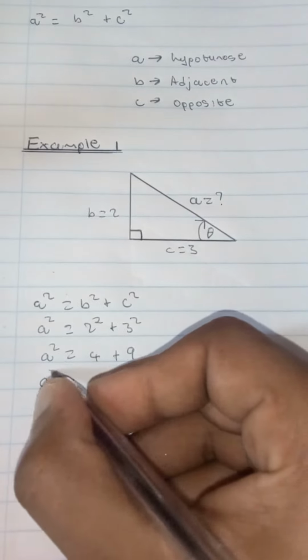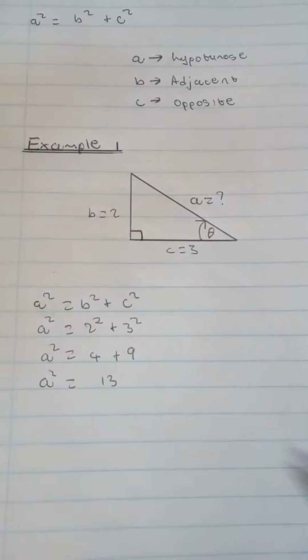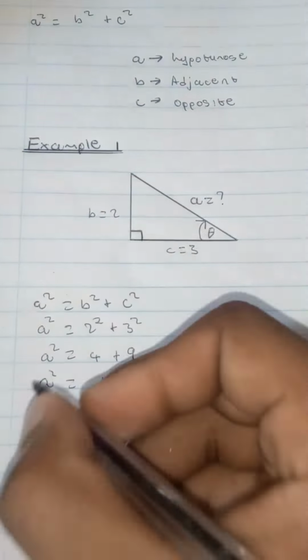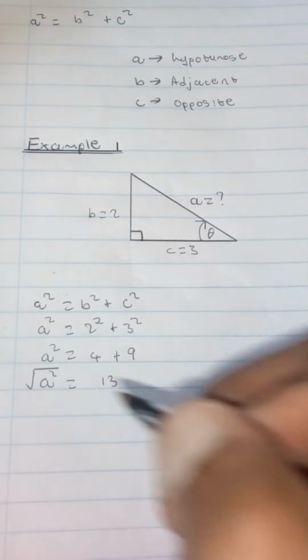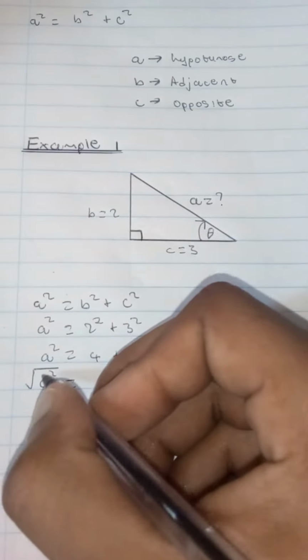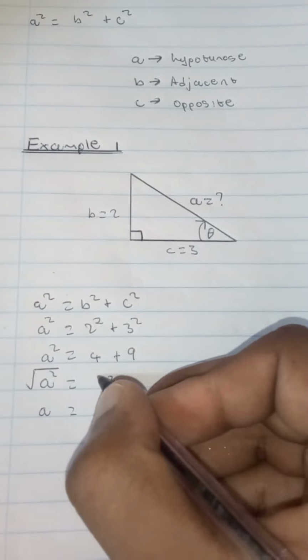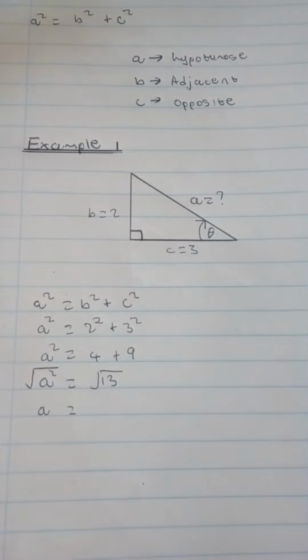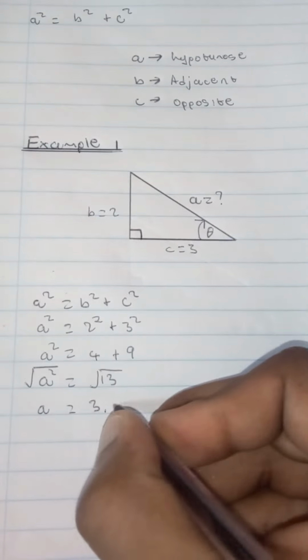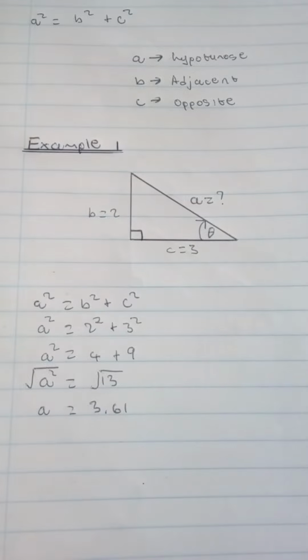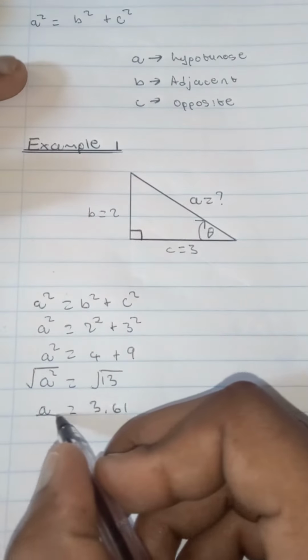A squared is 13 here, and then we need to find the square root of both sides. So here we put a square root so that it cancels a squared. So here we'll be left with a, and then the square root of 13. The square root of 13 is equal to 3.61. And that is how we find the hypotenuse.